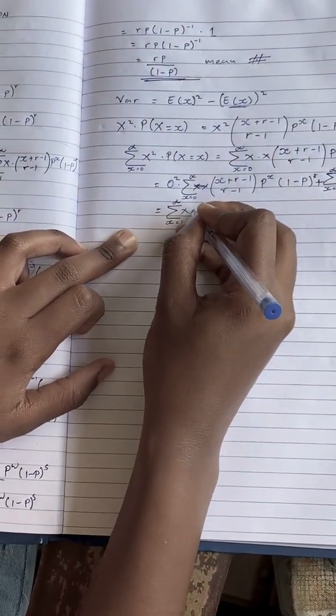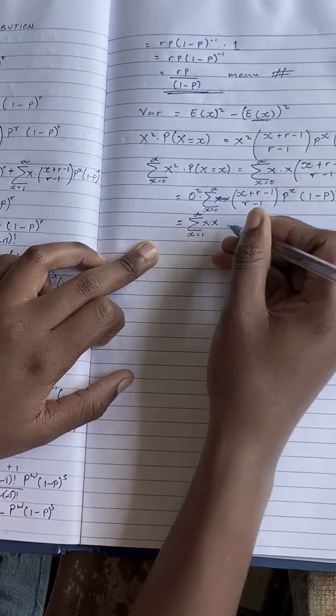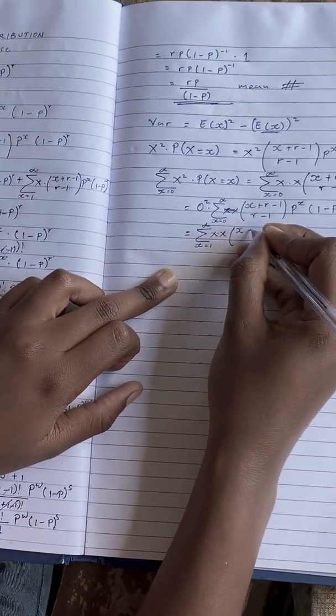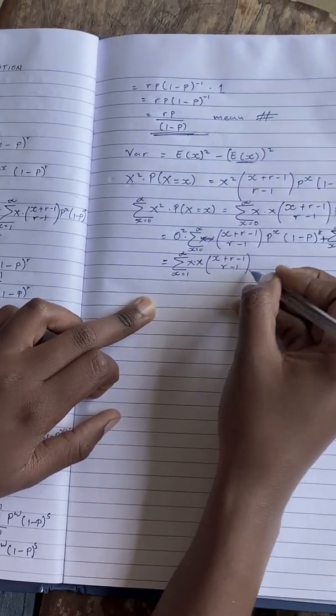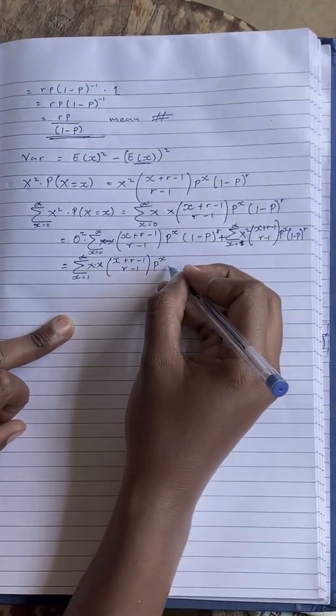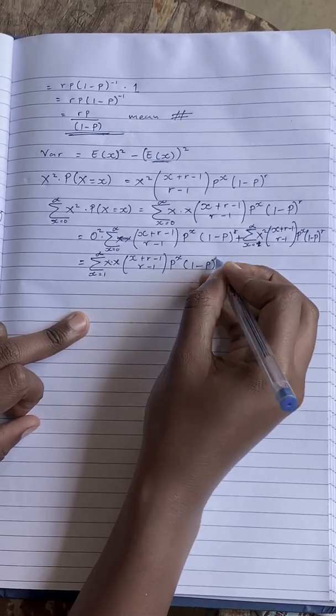Then x times x, that's an x squared, into x plus r minus 1 combination r minus 1, then p to the power x into 1 minus p to the power r.